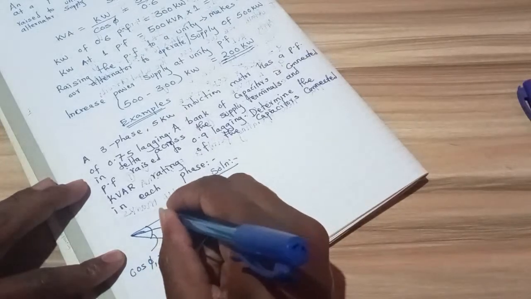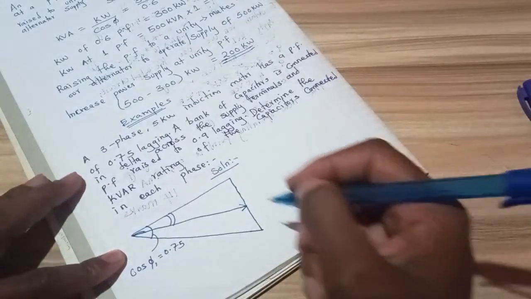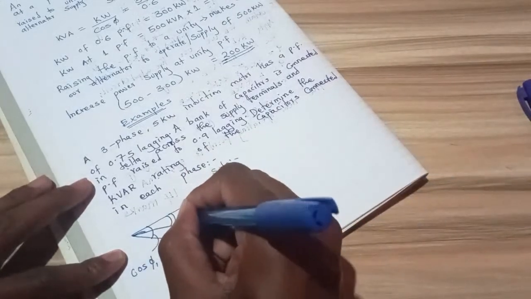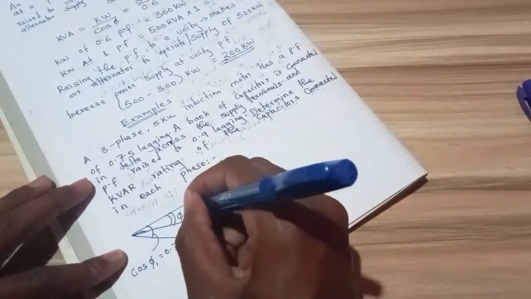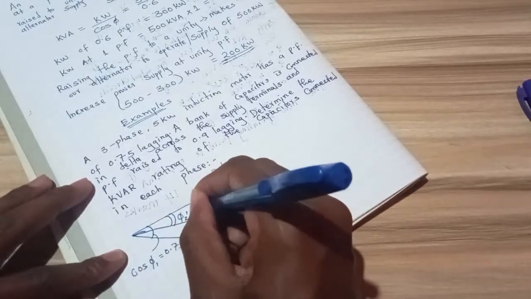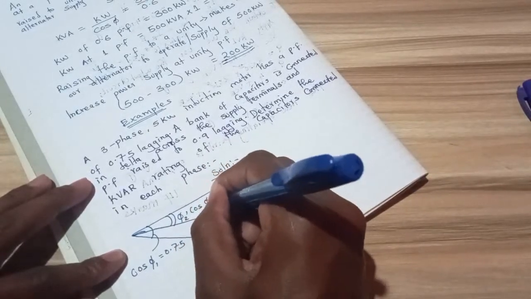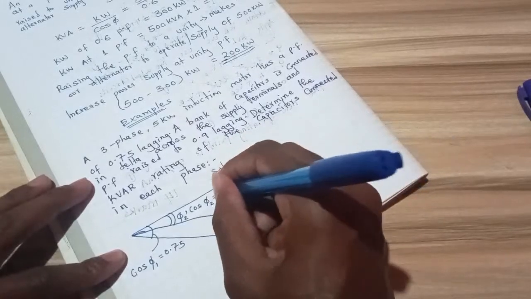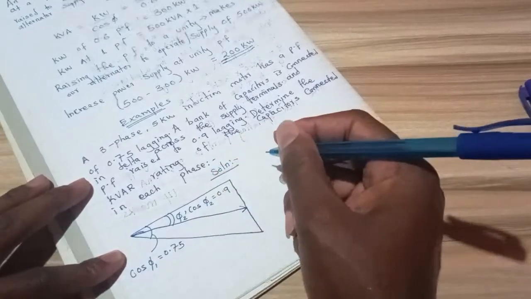Then we have another angle, theta 2, and cos theta 2 is equal to 0.9.